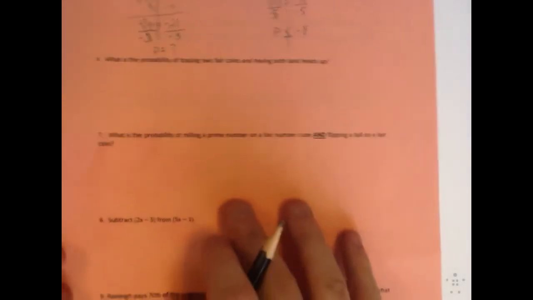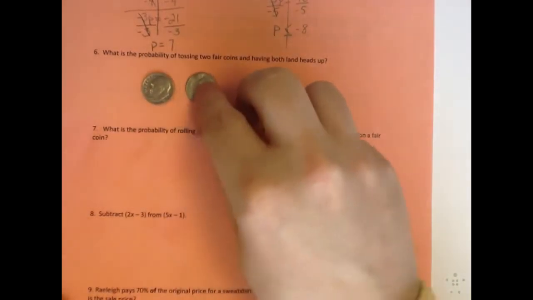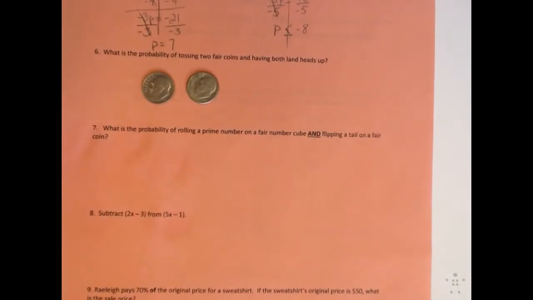Okay. The next two questions are probability. We may not have touched on probability yet this year, but that doesn't mean we can't solve these. What is the probability of tossing two fair coins and having both land heads up? So I've got a couple dimes here. I'm going to toss both of those in the air.